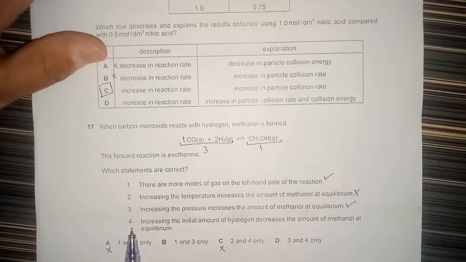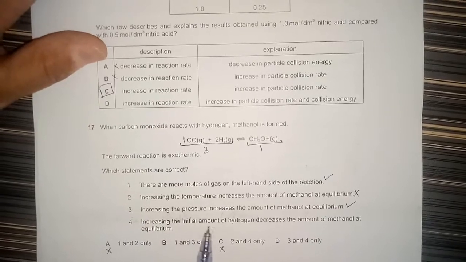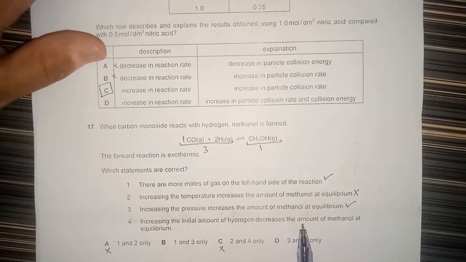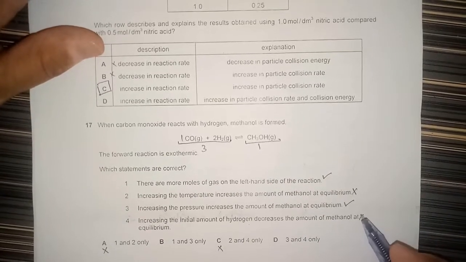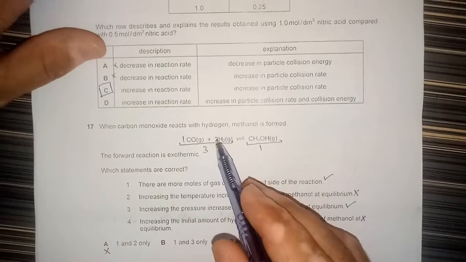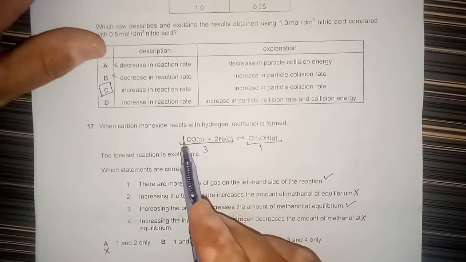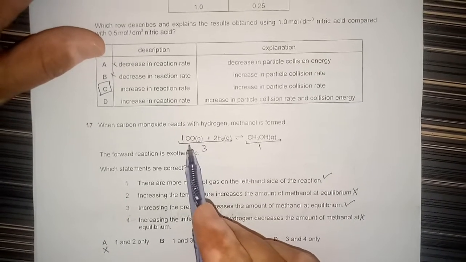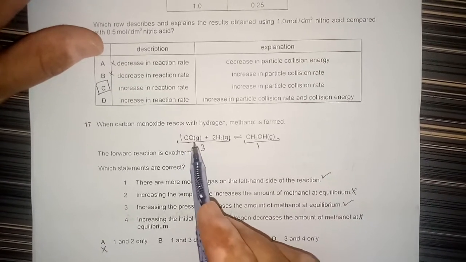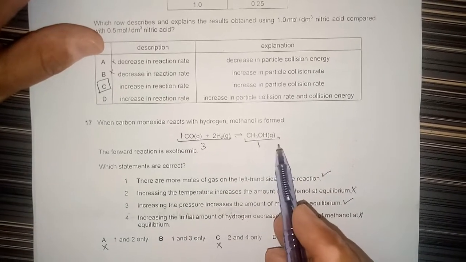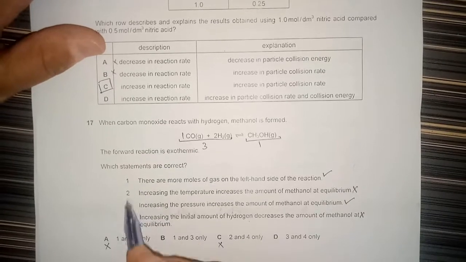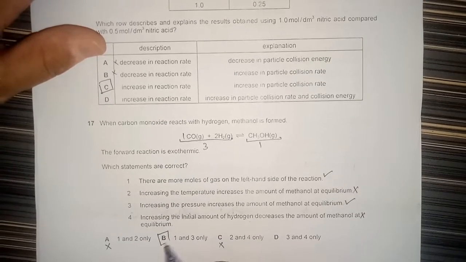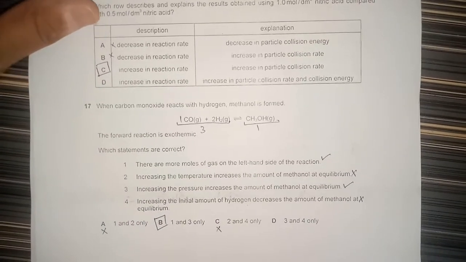For suggestion 4, increasing the initial amount of hydrogen decreases the amount of methanol at equilibrium. No, it's not correct. When we increase the concentration of hydrogen, the moles on the left side increase, leading to the shifting of the equilibrium from the left-hand side to the right-hand side. So we definitely say that suggestions 1 and 3 are correct. So accordingly we can say the correct option is B.